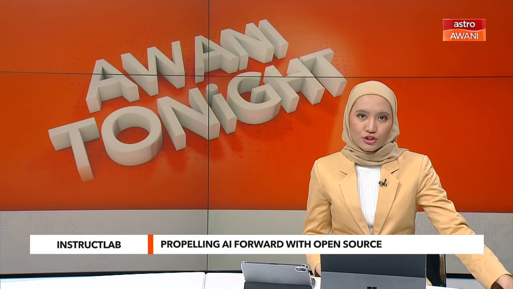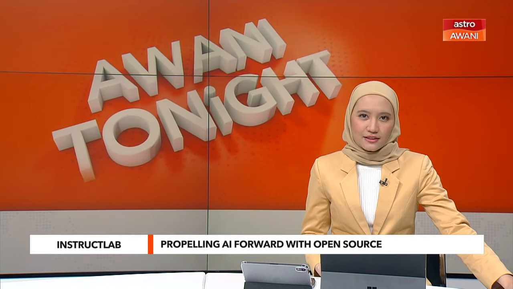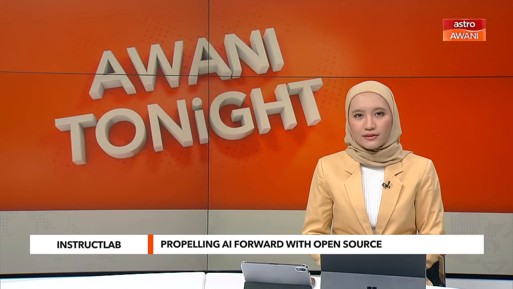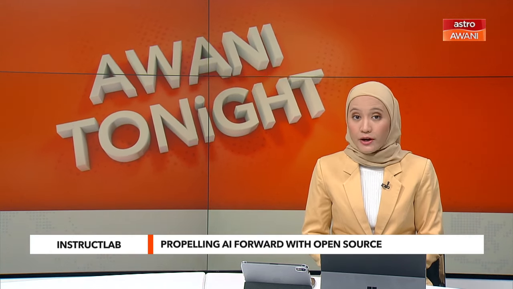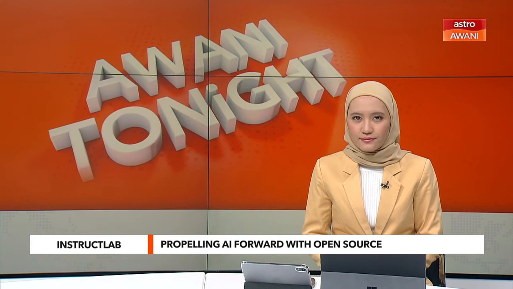As AI applications rapidly advance, it is essential to ensure that the technology remains accessible to all. In democratizing AI, IBM and Red Hat initiated the InstructLab project to promote transparency, collaboration, and innovation through open source.